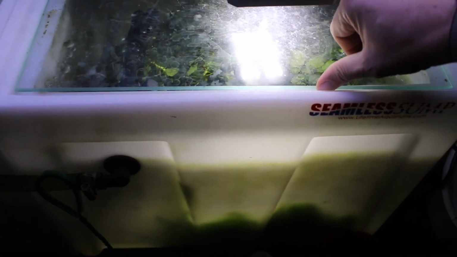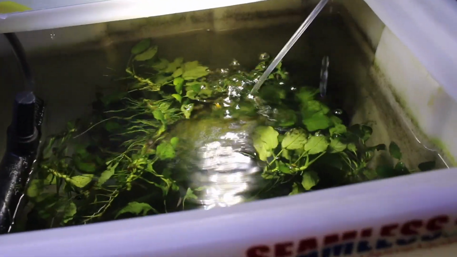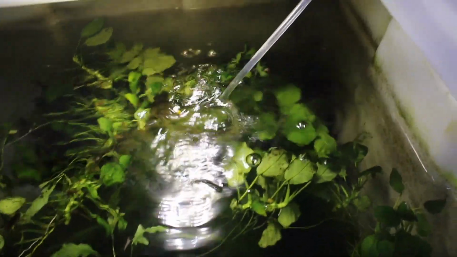I still have a sump going underneath the 210 with the lights on it, and I grow plants in there, so I dumped all my clippings into the sump, and I'll go back through it later and see if something cool grows out of that.